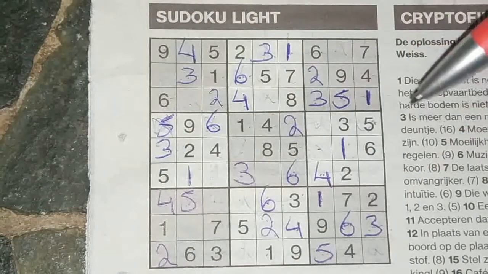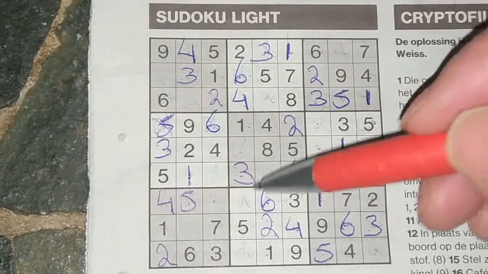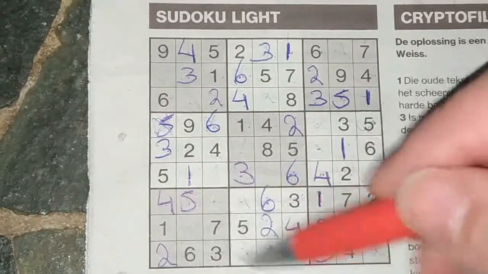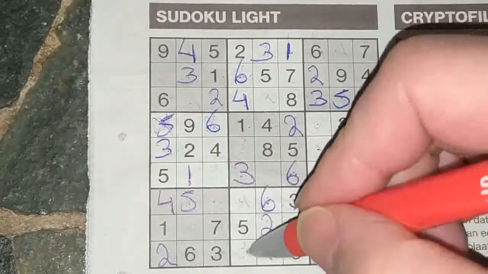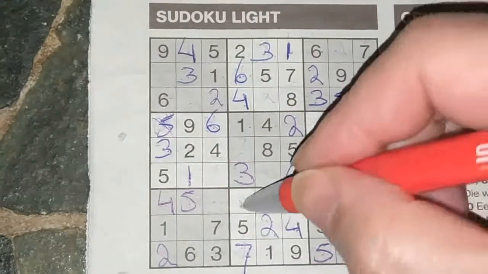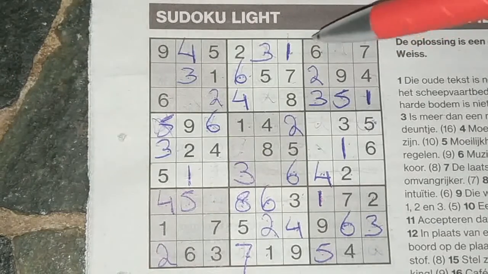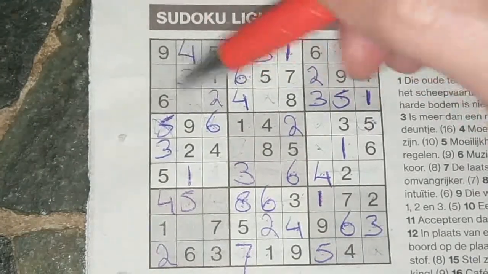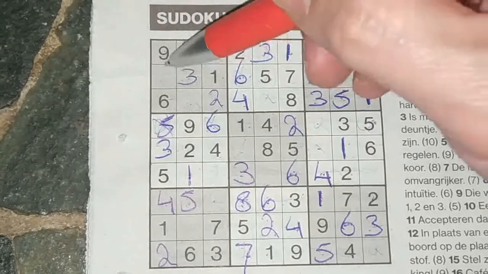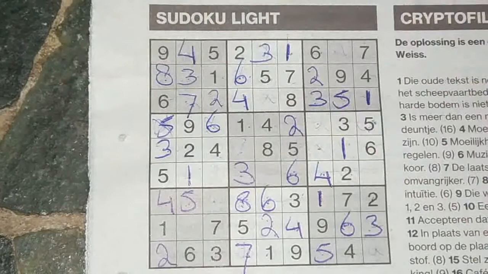I can see. Yes, now the 7s. 2 missing numbers of this big square. For the numbers 7 and 8, we have a 7 there, so no 7 there. 7 should be here, and the 8 goes there. 2 missing numbers of this big square. For the numbers 7 and 8, we have a 7 there, so no 7 here. 7 should be here, and the 8 goes there.